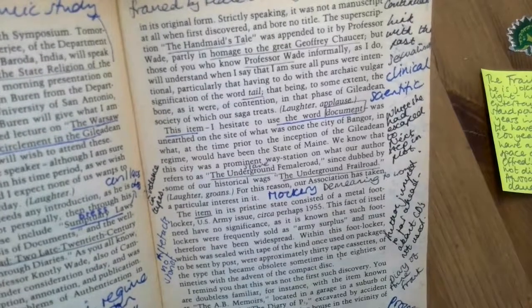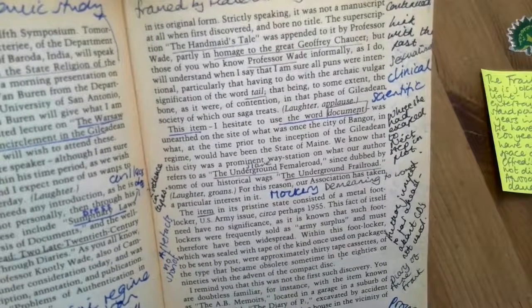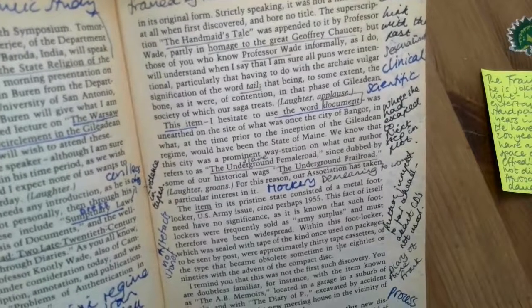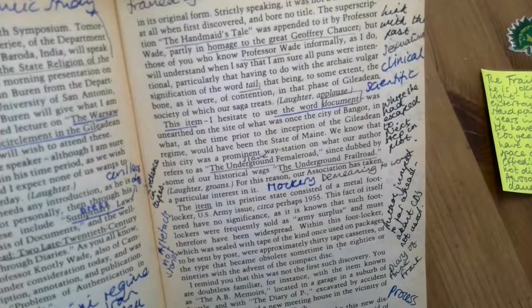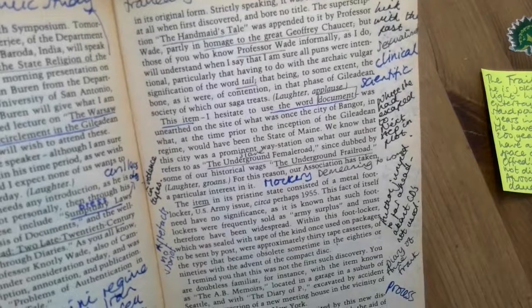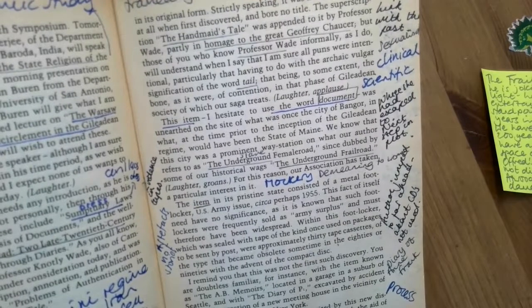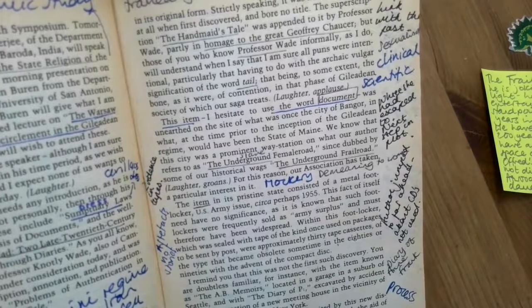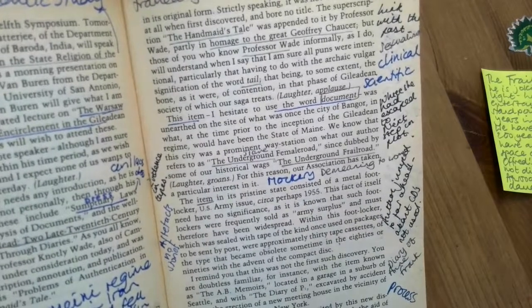So this item, I hesitate to use the word document, was unearthed on the site of what was once called the city of Bangor, in what at the time, prior to the inception of the Gileadian regime, would have been the state of Maine.